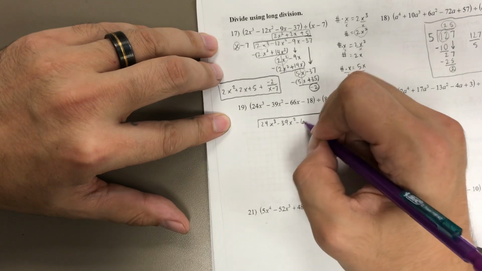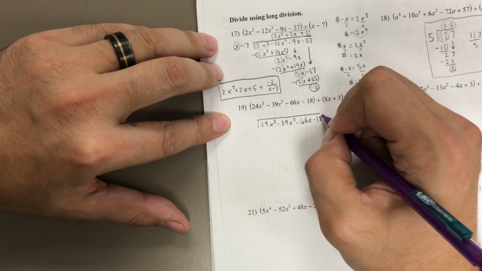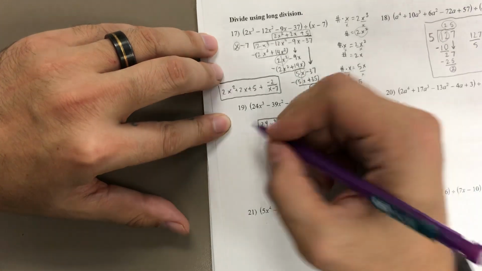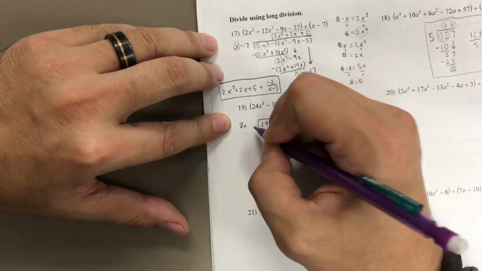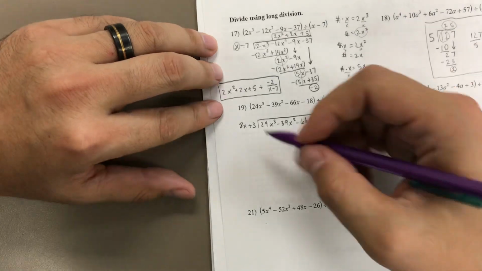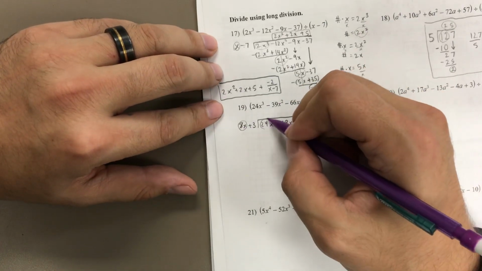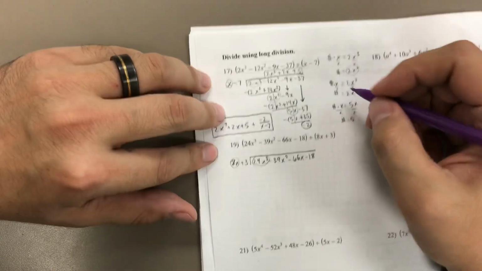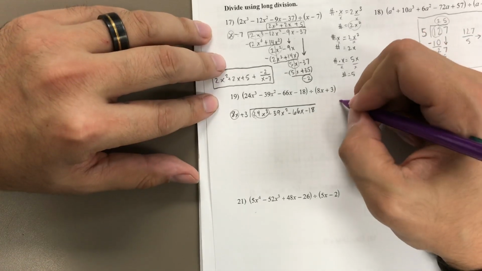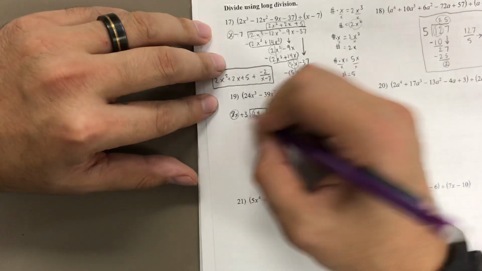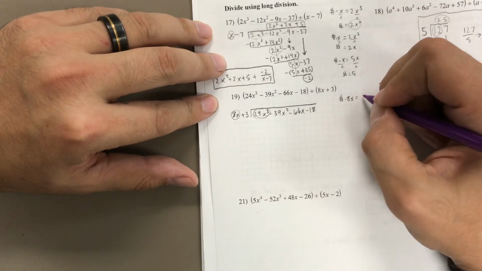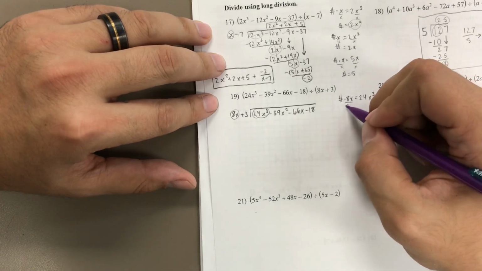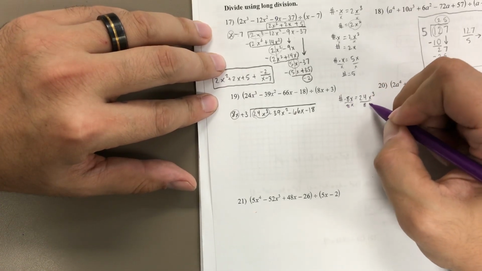minus 39x squared minus 66x minus 18. And then my dividing polynomial, or my dividing binomial, I guess here, is 8x plus 3. So I need to make this 8x look like this 24x to the third. So I can do that little pattern thing that I did up here, where I needed to take some number and multiply it by 8x to get it equal to 24x to the third power. So if I divide both sides by 8x, what do I get?